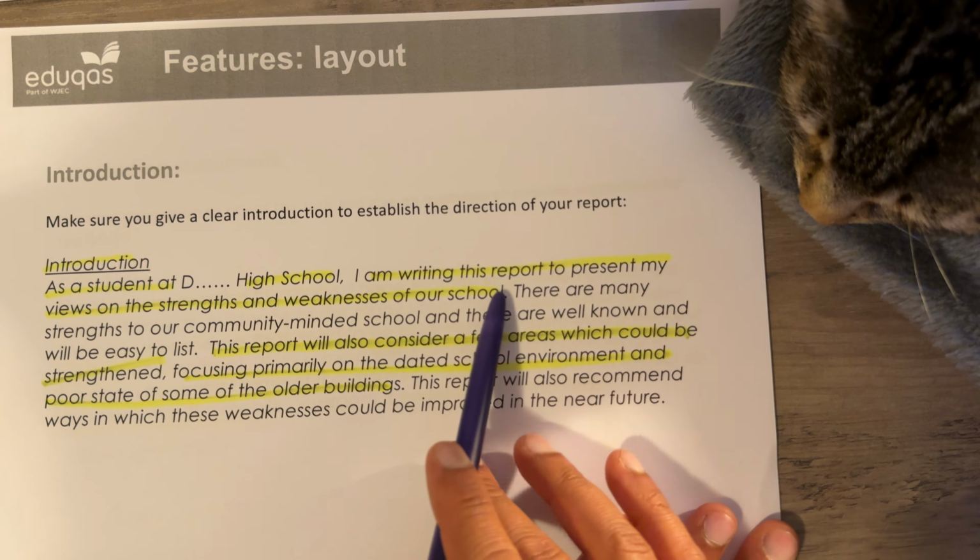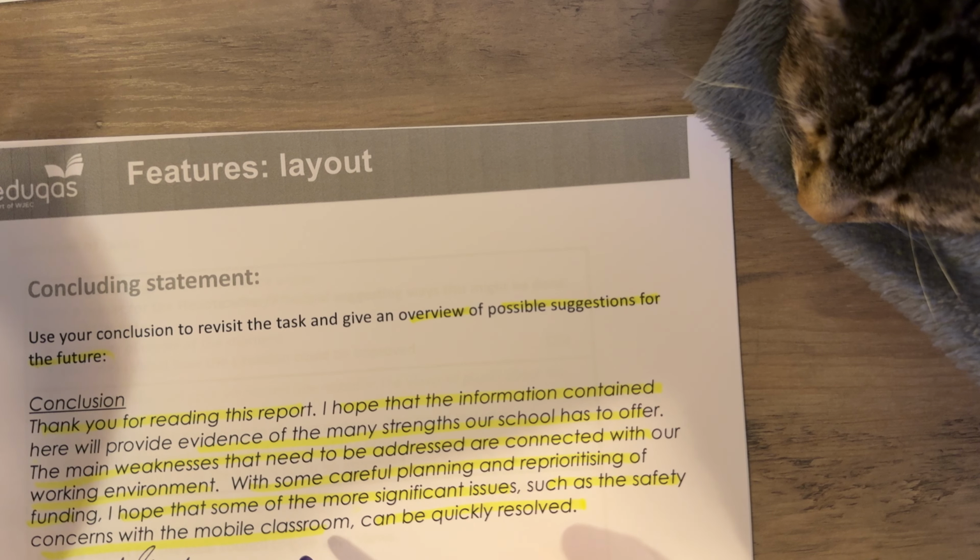You might have some interesting conclusions as well. Your conclusion should revisit the task and give an overview of the possible suggestions and recommendations. You might say, "Thank you for reading this report. I hope that the information contained here will provide evidence of the many strengths our school has to offer. The main weaknesses that need to be addressed are connected with our working environment. With some careful planning and reprioritizing of funding, I hope that some of the more significant issues, such as safety concerns with the mobile classroom, can be quickly resolved." So you can see how it's outlining an issue and a recommendation for change.